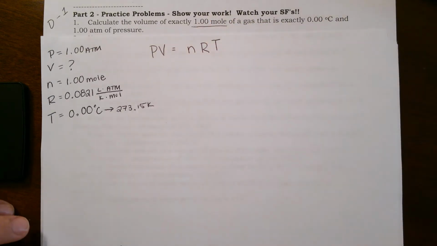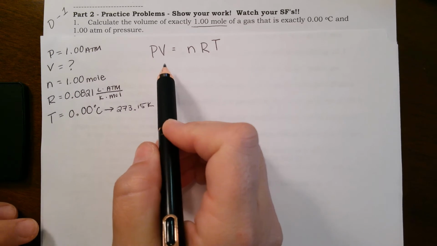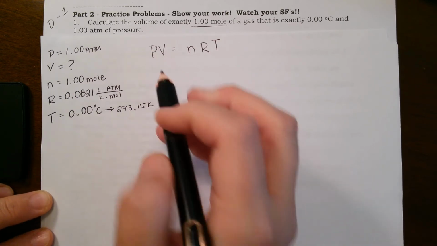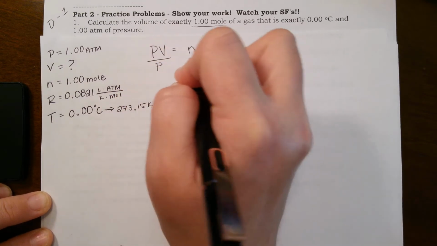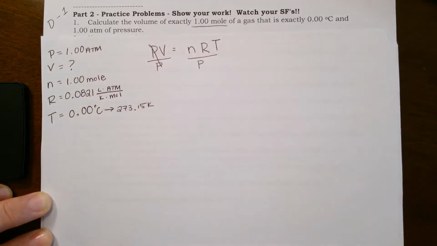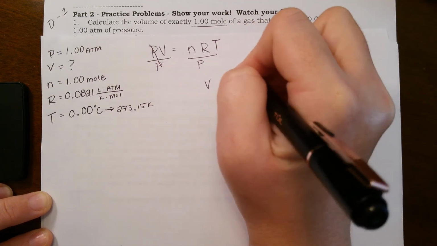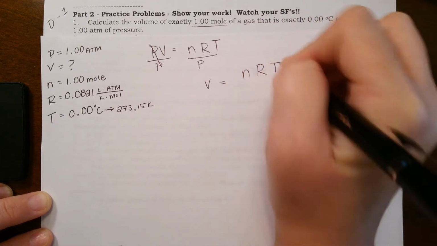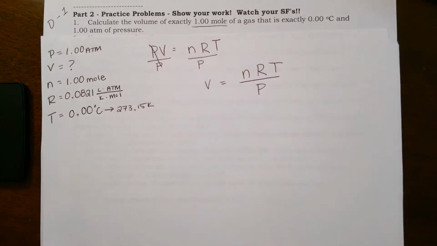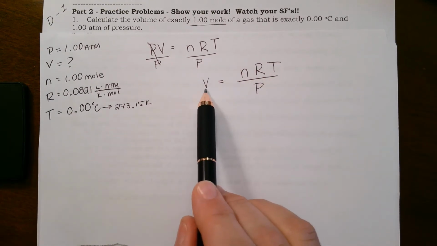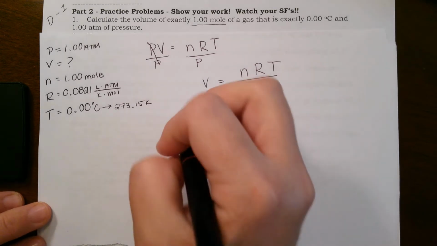We got it. So let's go ahead and plug it all in. I'm going to isolate V because I think that's going to be the easiest way to do it from the start. Right now we have pressure attached, which we don't want, so we're going to divide both sides by P. It cancels on the left-hand side. Let's rewrite that equation. So volume equals moles times gas constant times temperature over pressure. We just rewrote that equation, manipulated it to get volume by itself since that's what we're solving for.